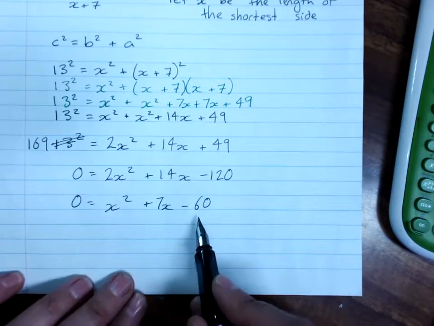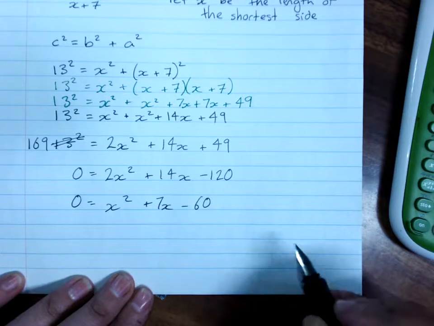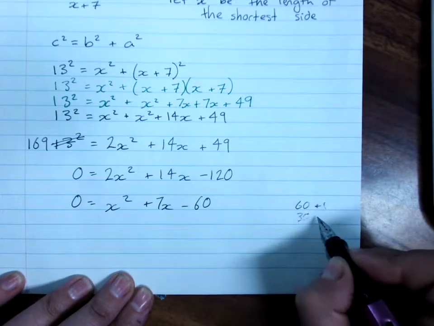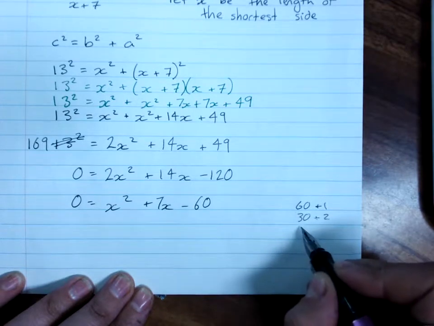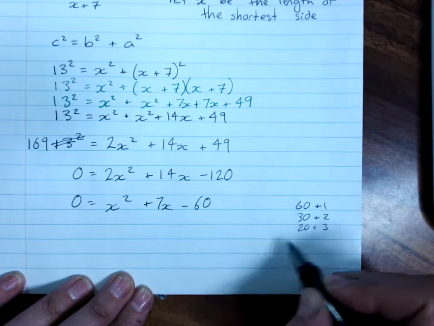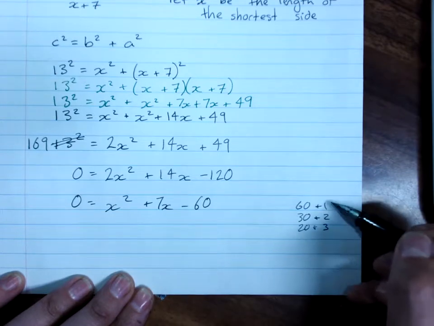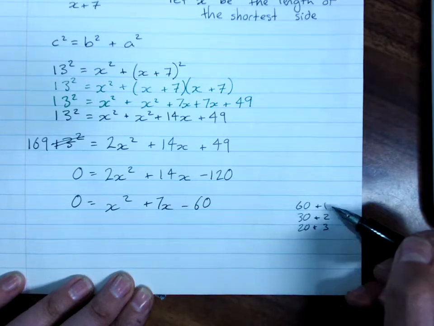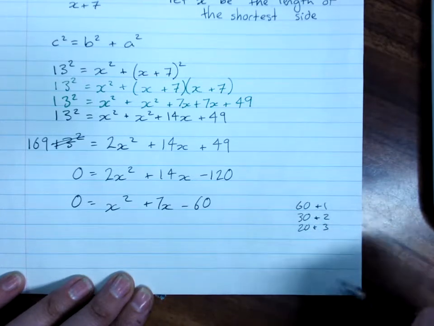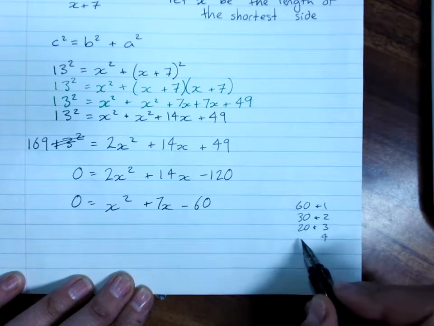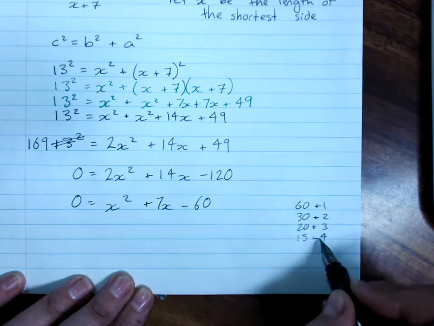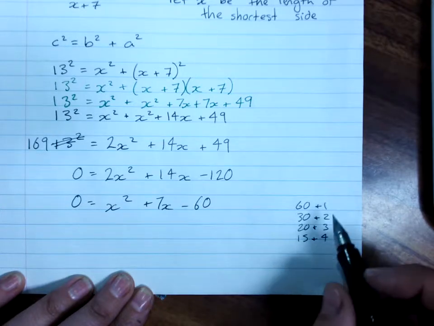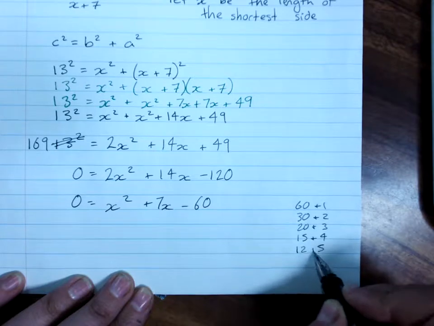So we're looking for factors of negative 60 that add to give 7. 60 and 1, no, 30 and 2, no, 20 and 3, no. You'll notice I really do try, and if I can't see it immediately, I make sure that I've worked my way through all the factors. Does 2 go in, does 3 go in, 4 goes in, 15 and 4, nope, 5 and 12, there we go.